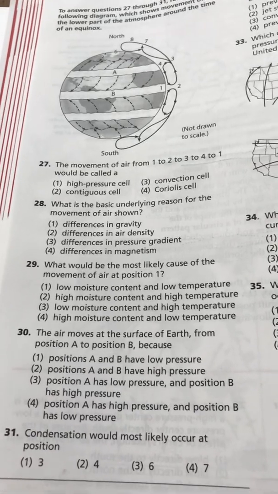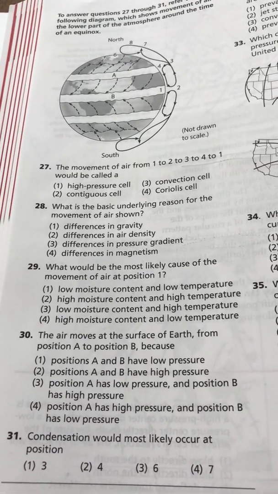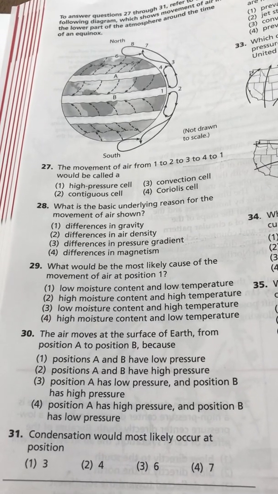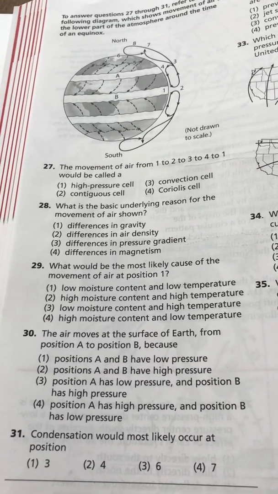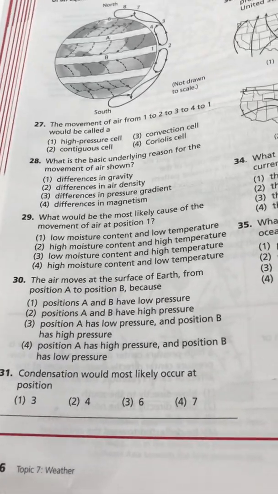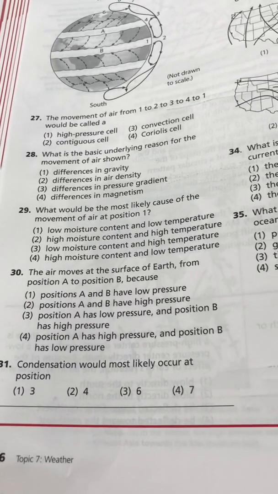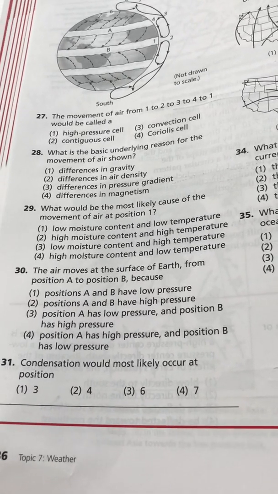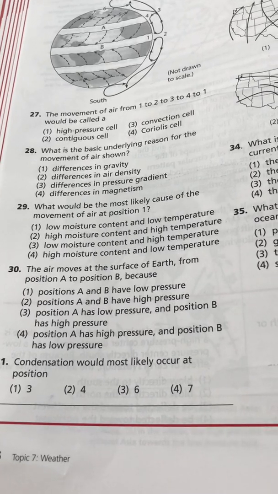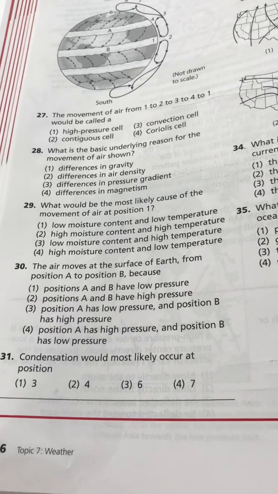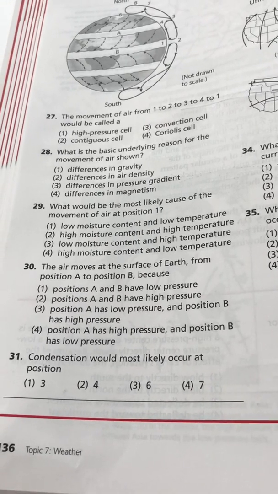28. What is the basic underlying reason for the movement of air shown? Differences in gravity, differences in air density, differences in pressure gradient, or differences in magnetism. 29. What would be the most likely cause of the movement of air pressure at position 1? Low moisture content and low temperature, high moisture content and high temperature, low moisture content and high temperature, or high moisture content and low temperature.